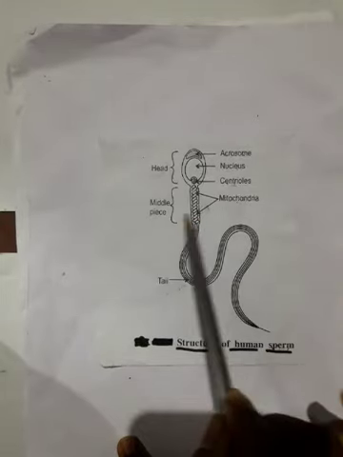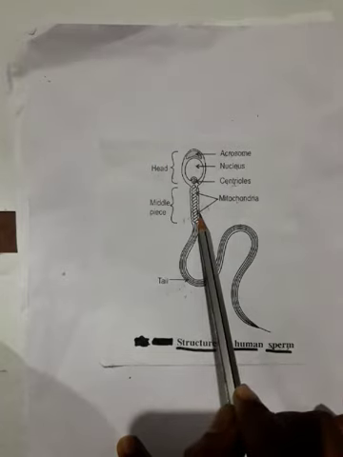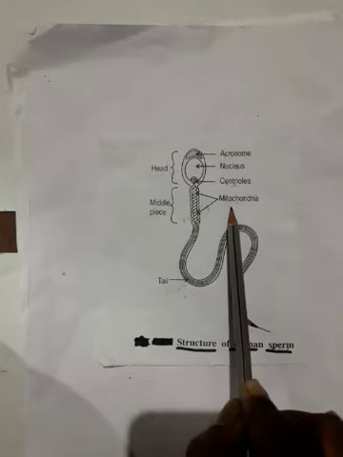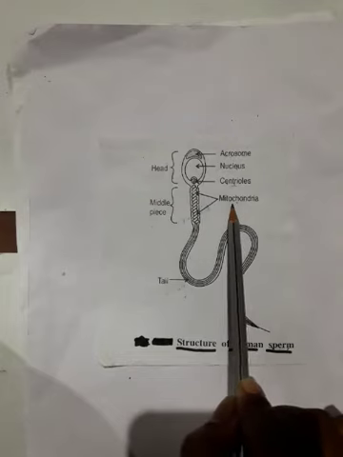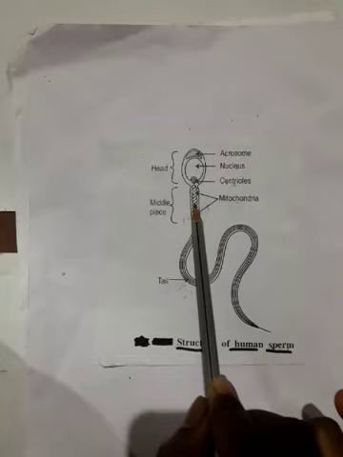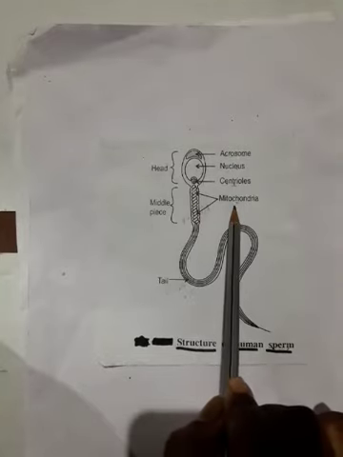Next part, the middle piece. It is short, cylindrical and slightly thicker than the tail region, which majorly consists of axial filament with spirally coiled mitochondria which provide energy for the movement of sperm. So this middle piece is called the powerhouse or engine room of the sperm.